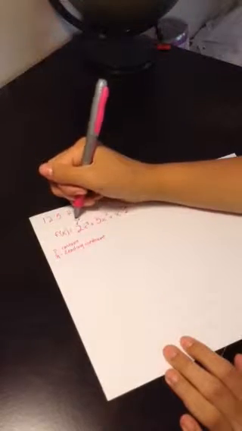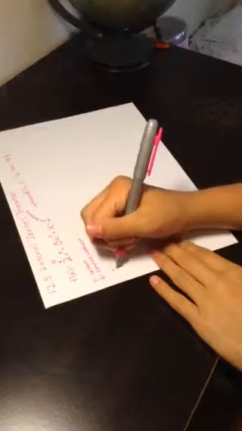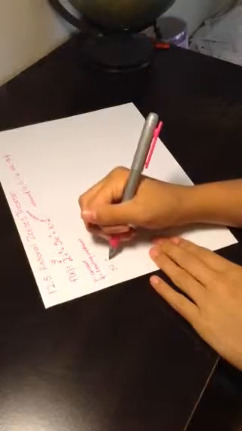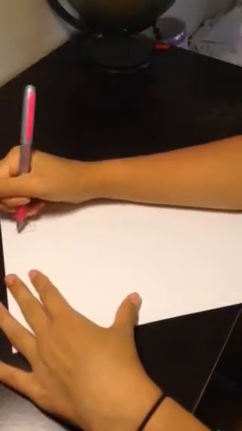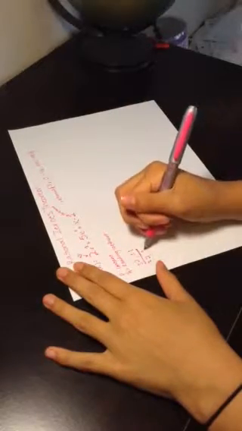This is your LC. So we're going to do all the factors that make up the constant and the leading coefficient. That is +2 and -2, and +1 and -1, over +2 and -2 and +1 and -1.